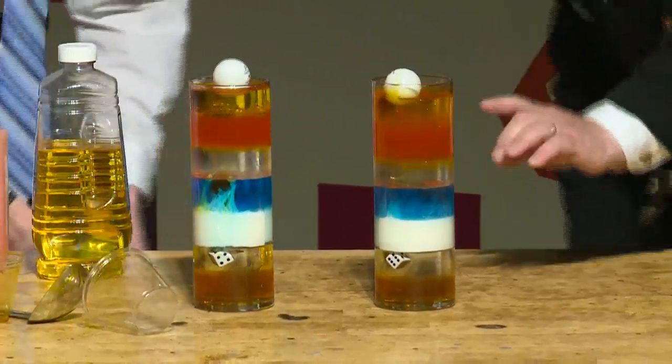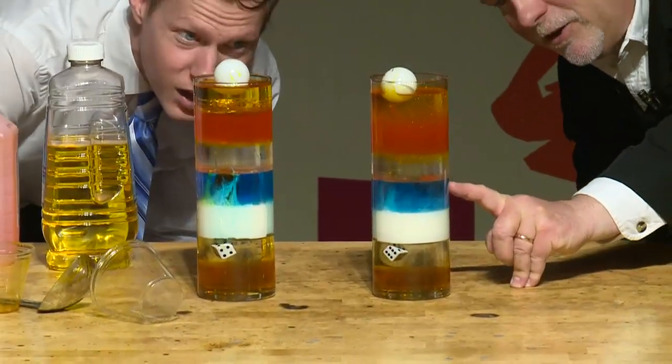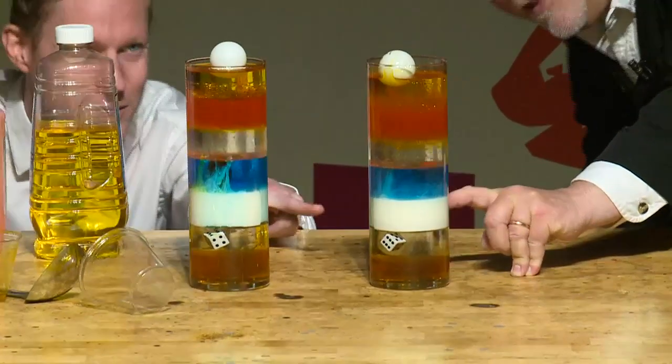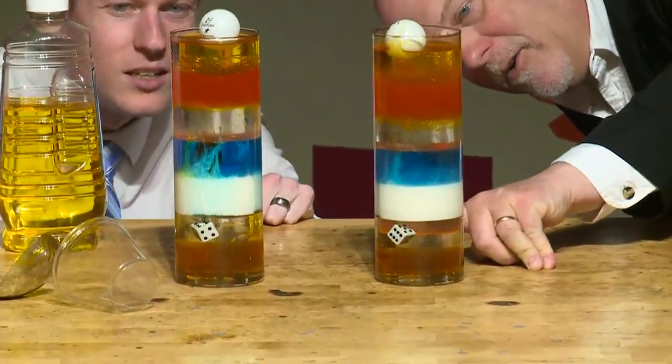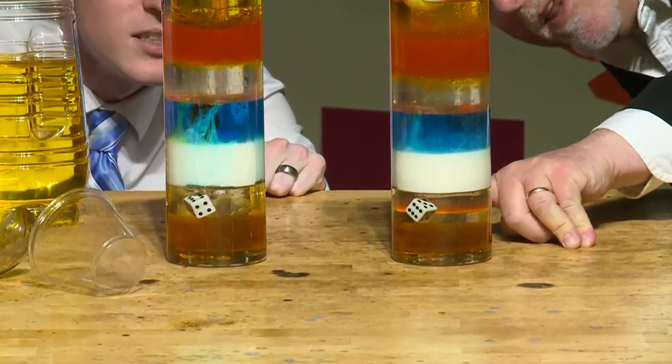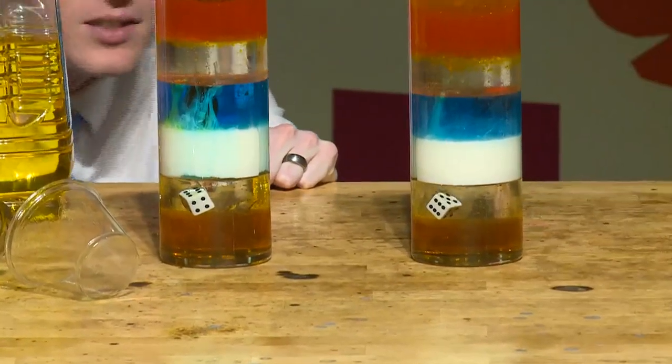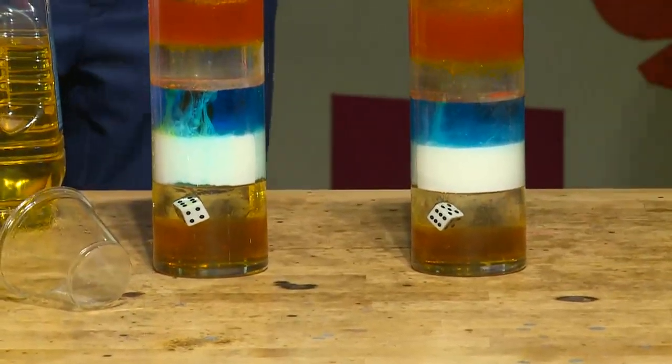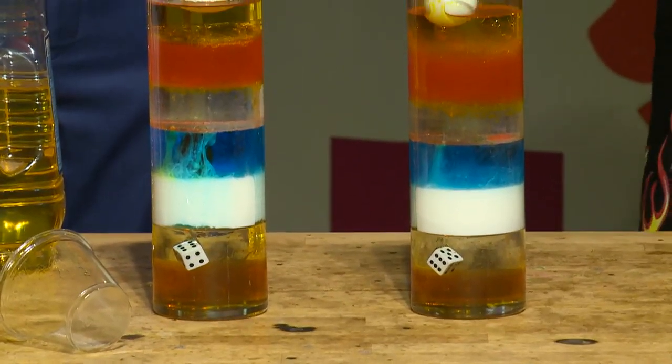Yeah, we know that's not going anywhere. So check this out. The cherry tomato stops around the dish detergent, all down here, and the dye is down here in our corn syrup, and it looks like it might even be falling towards the honey. Again, all because these objects have different densities. So they're going to find the layer that has the density that's close to theirs.